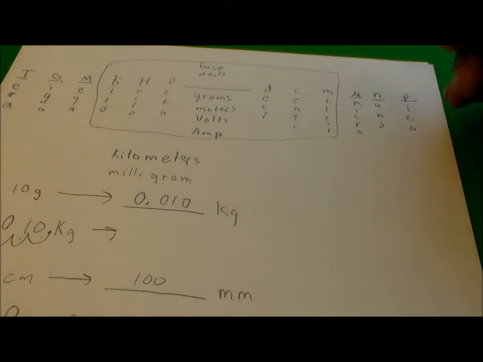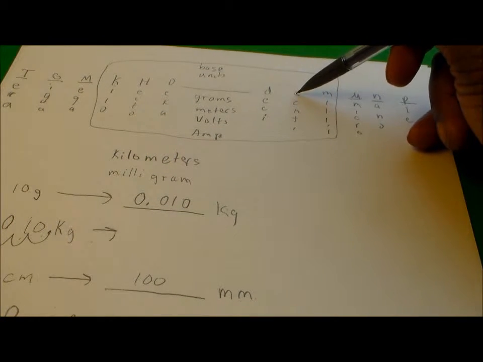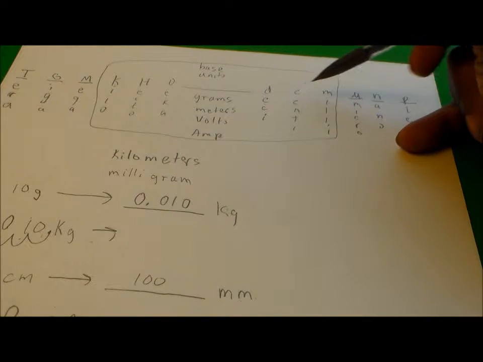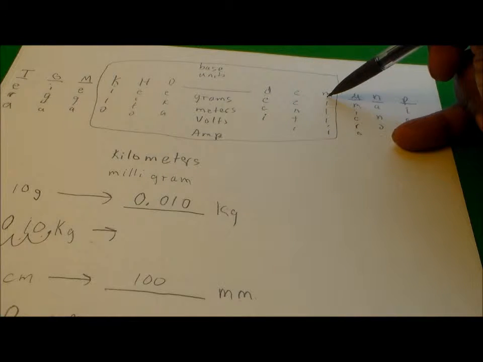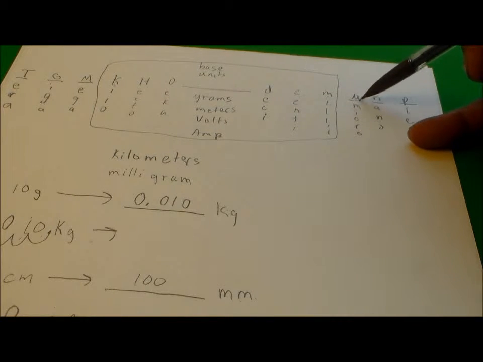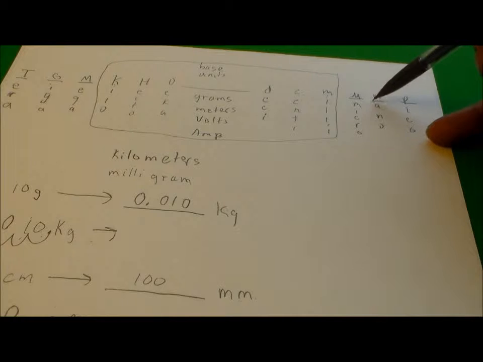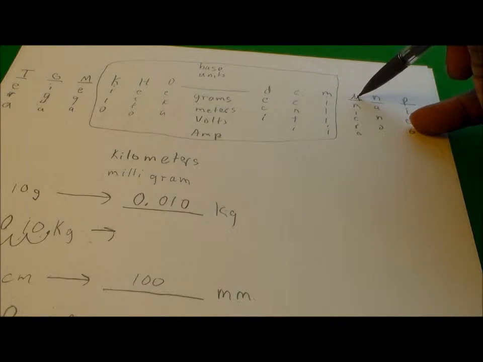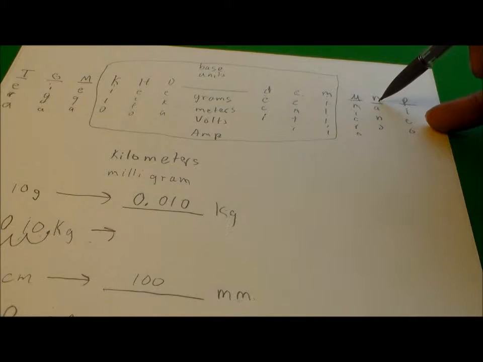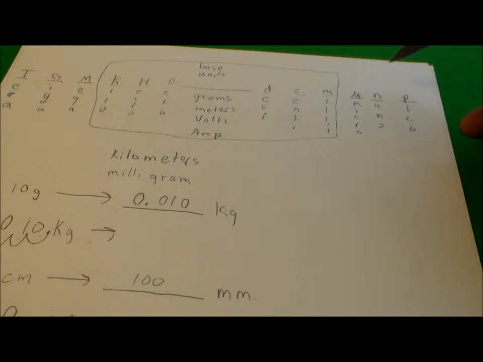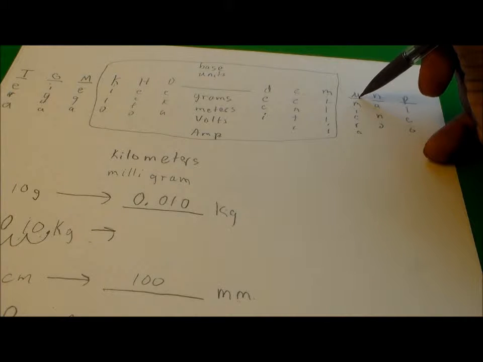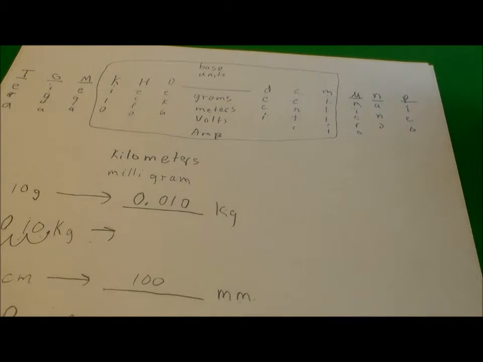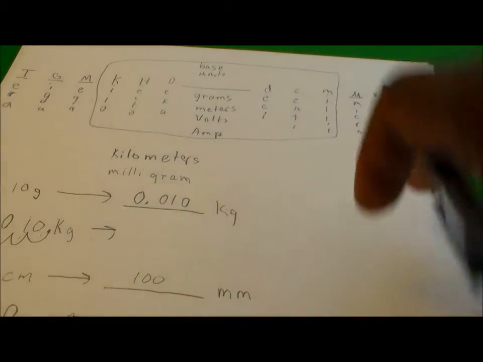Well, these units, unlike the ones inside the box, where it's a 1 place jump to get from one prefix to the other, out here it's a 3 place jump to get from one prefix to another. So if I'm going towards the right, from micro to nano, I'll have to make 3 jumps to get to nano. And I'll show you how this works.